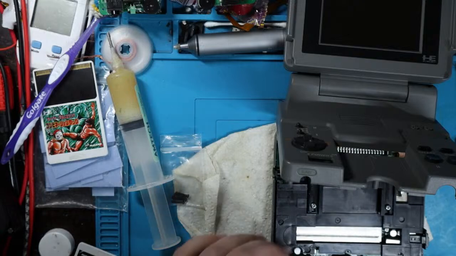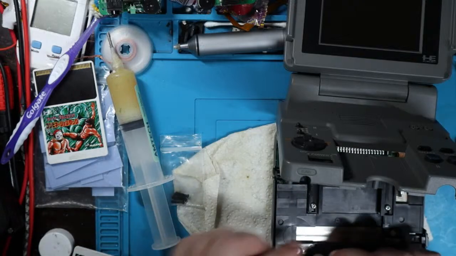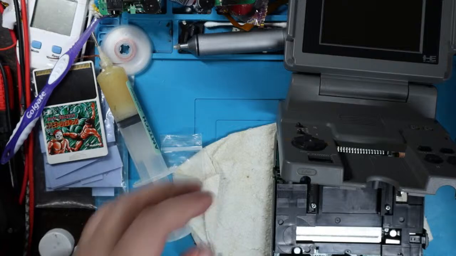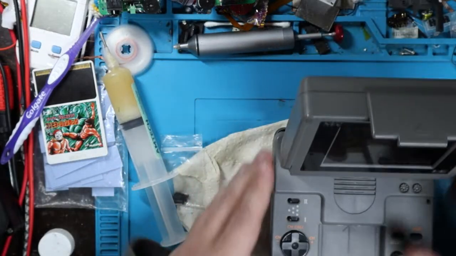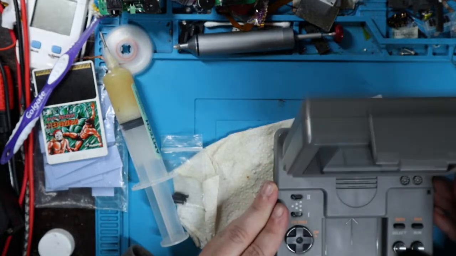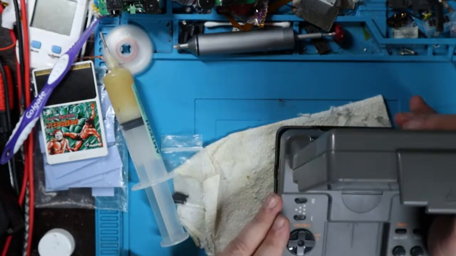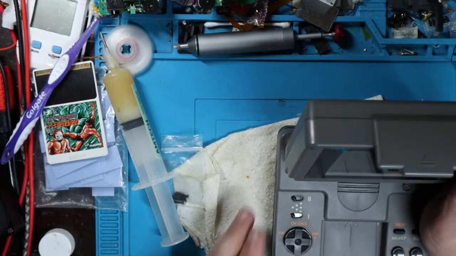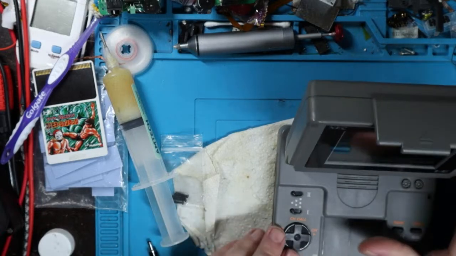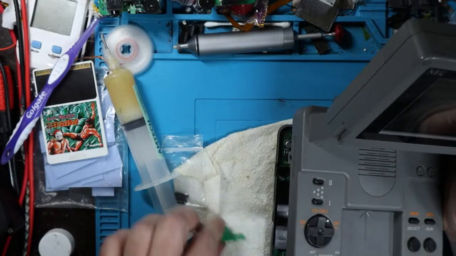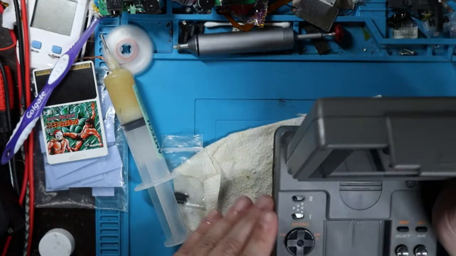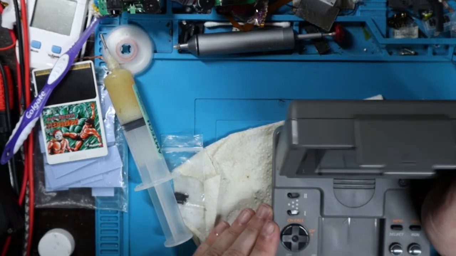It goes just like that. Might have to put the switch in the off position just to make this a little easier on me, maybe.